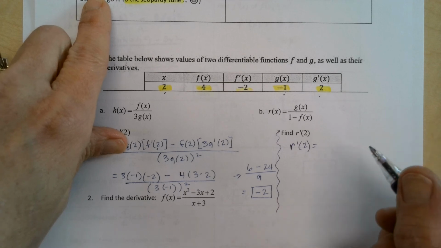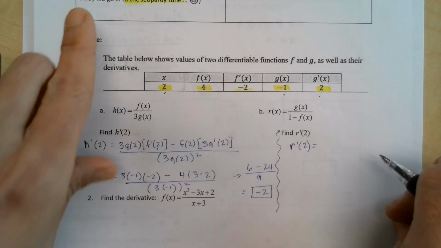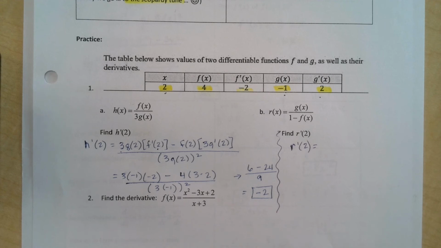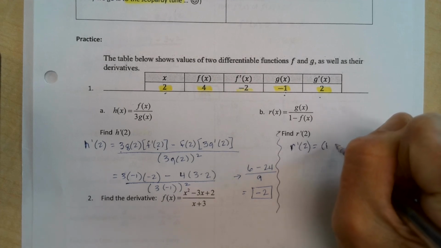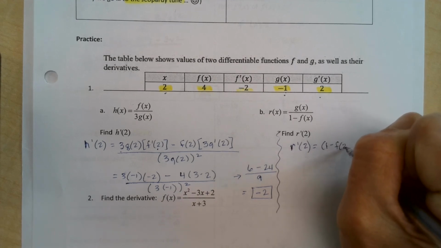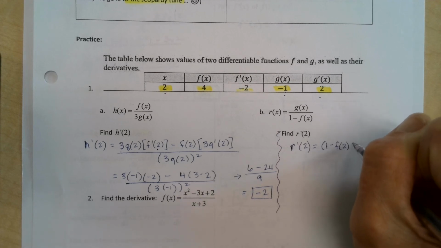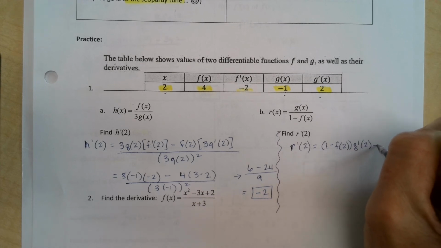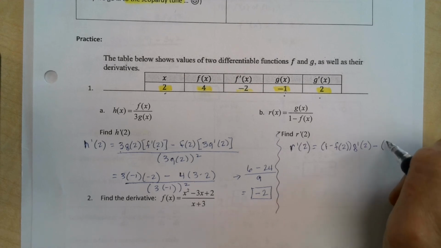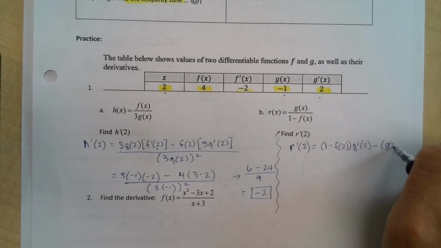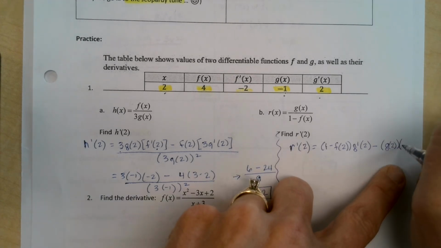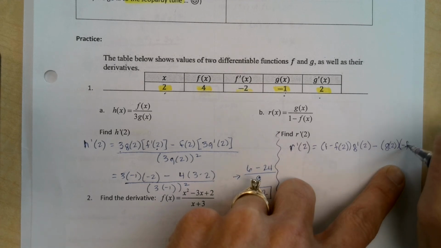So our low is going to be 1 minus f of 2, and our d high is going to be g prime of 2, minus, and then we have our high, g of 2, d low, which is going to be the opposite of f prime of 2.